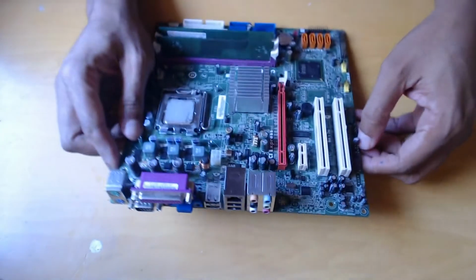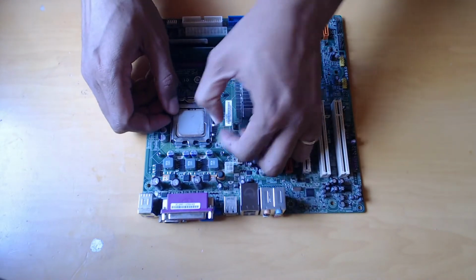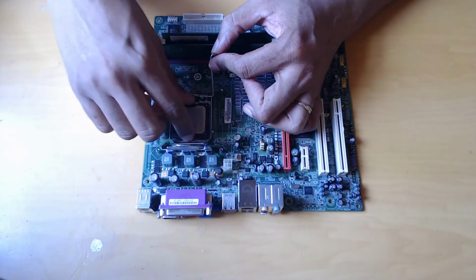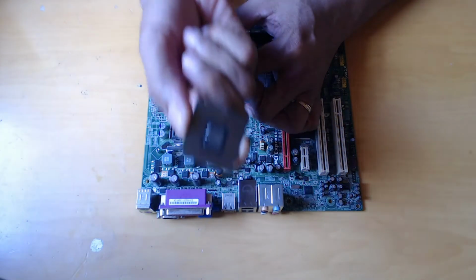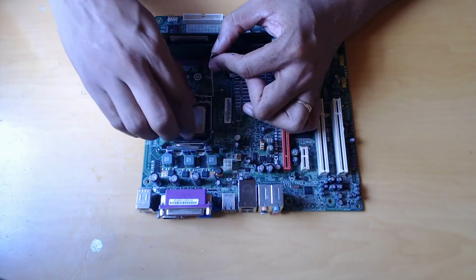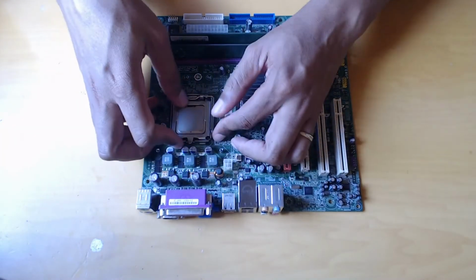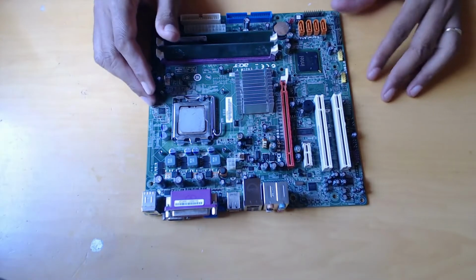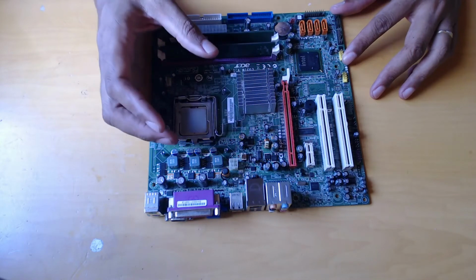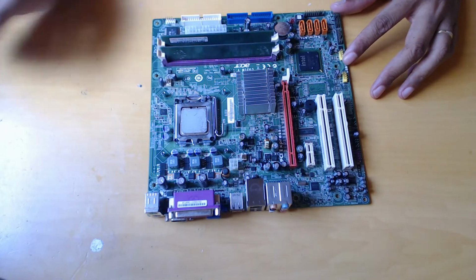This part, located right here, is the computer system's central processing unit. Commonly referred to as the brain of the computer, it is responsible for the job of transforming data into information, or more simply, it processes the data. The processor in most desktop PCs is covered by a metal conductor called a heatsink and a fan to keep it cool.